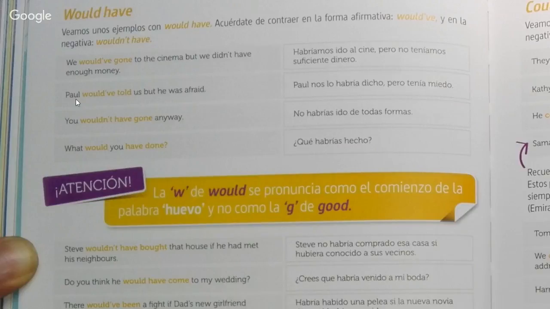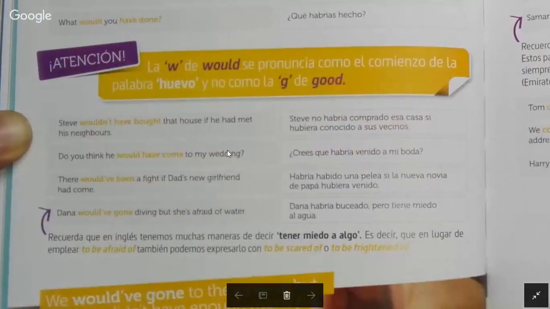Paul would have told us, but he was afraid. Okay. And it says, you wouldn't have gone anyway. Okay. And what would you have done? Okay. Very good, thank you.